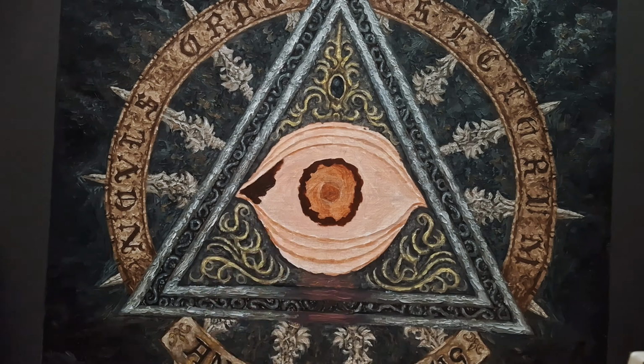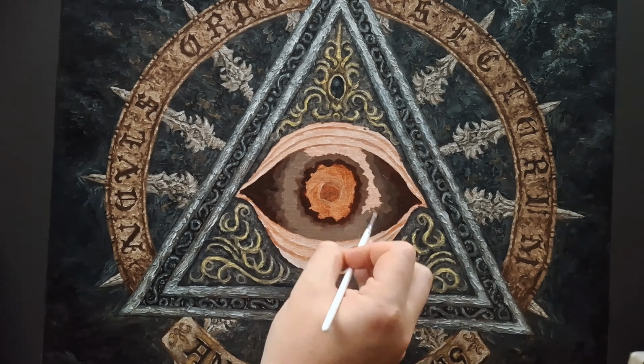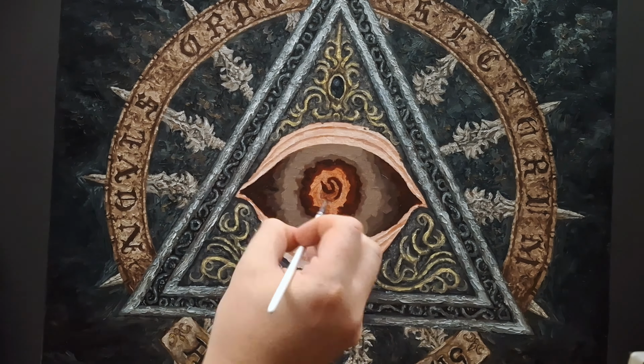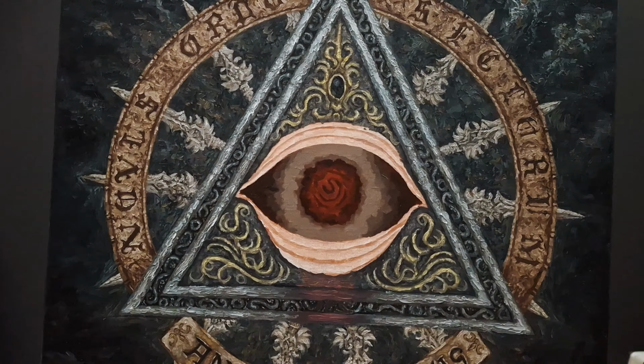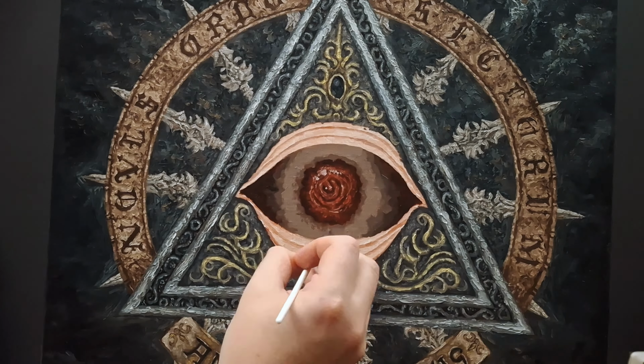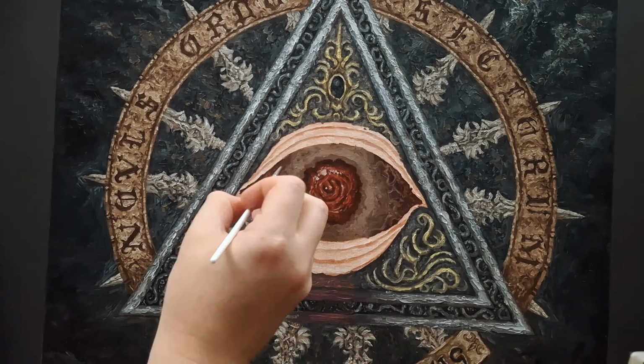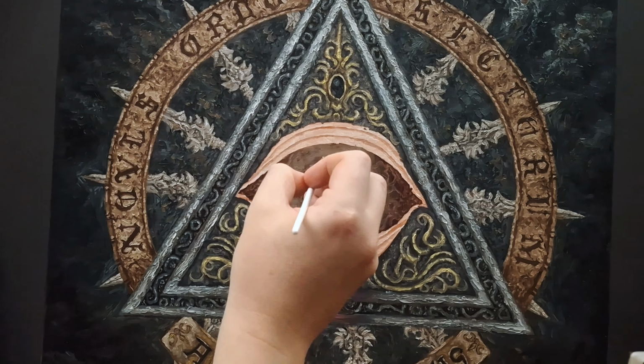And the last component of the symbol, the big one, the eye itself. So, how to tackle it? How do you properly convey this one? Well, like I've said, this image is not a comforting one. This is not a representation of a benevolent deity, but a controlling and corrupt one, always watching, scheming, plotting.